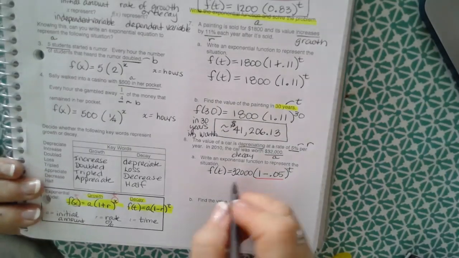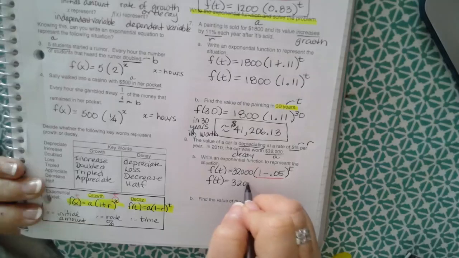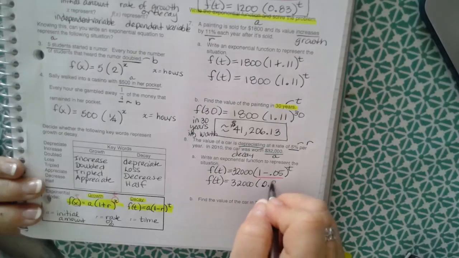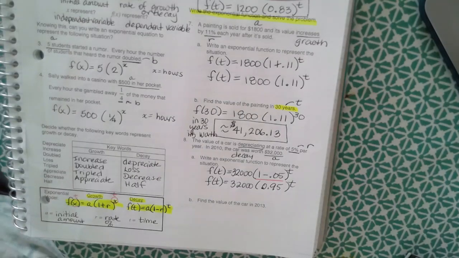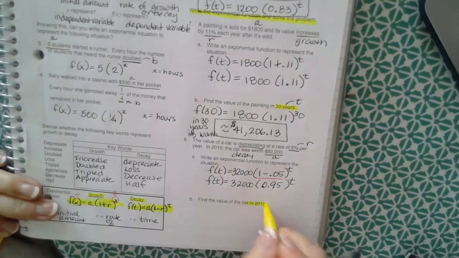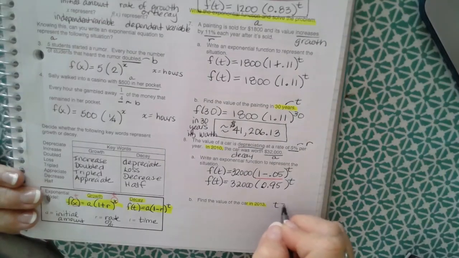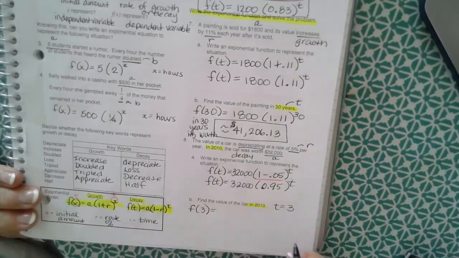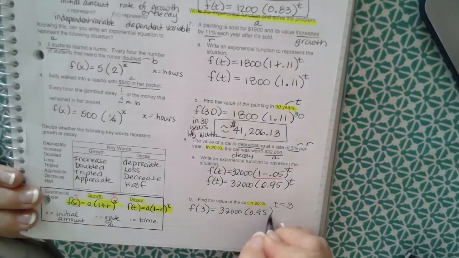Combine my like terms, and I get f of t equals 32,000, 0.95 to the t. There's my equation. Now, find the amount in 2013. So we started out in 2010, 2013. How many years later is that? 3, so t is 3. So I plug in a 3, and I get 32,000 times 0.95 to the 3.